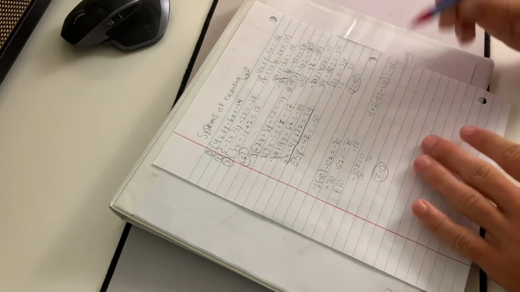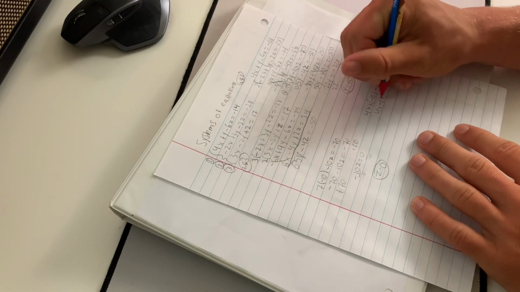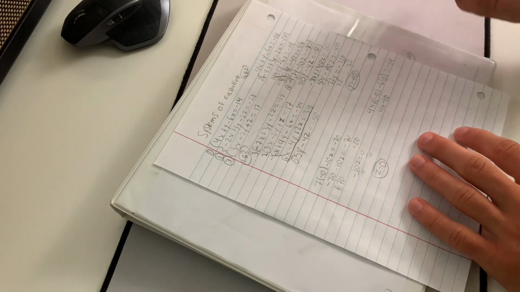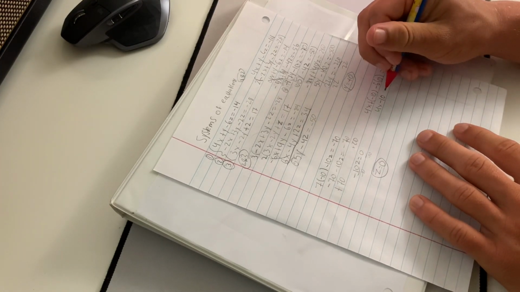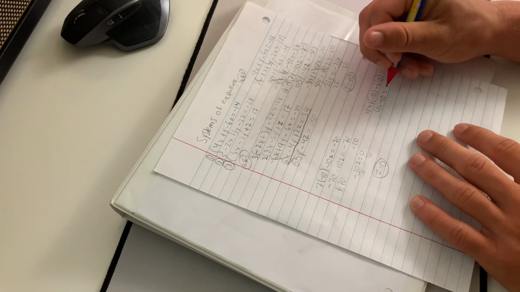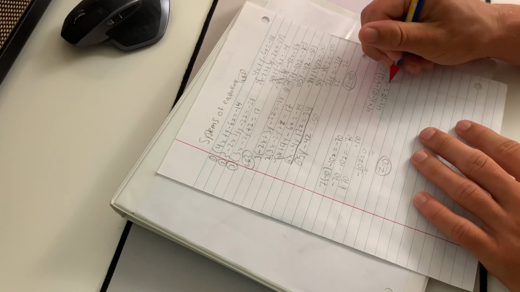Once we're done with that, we're just going to combine our like terms. So that's going to give us 4x minus 10. And obviously, negative 6 times 0 is 0. I mean, you can multiply by 0, it just always gives you 0. And so it's going to be 4x minus 10 equals negative 14.